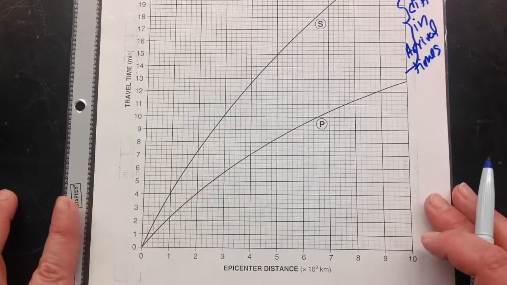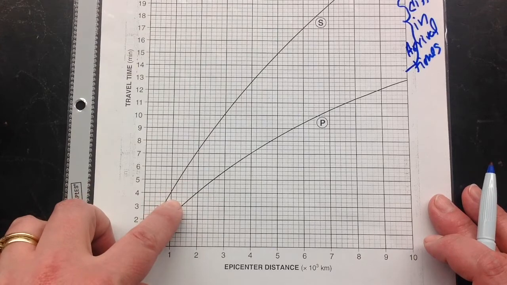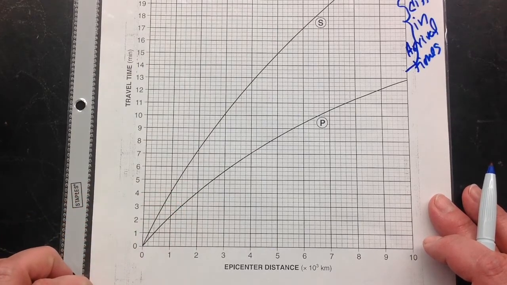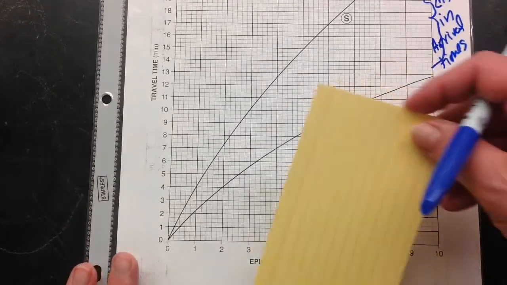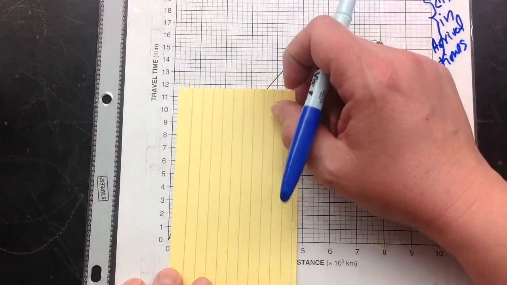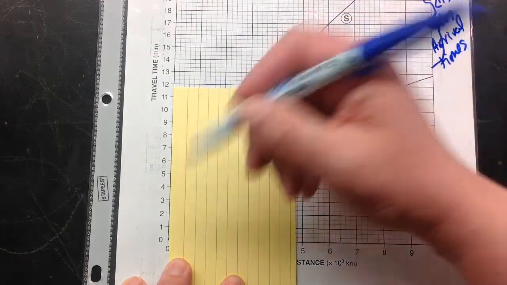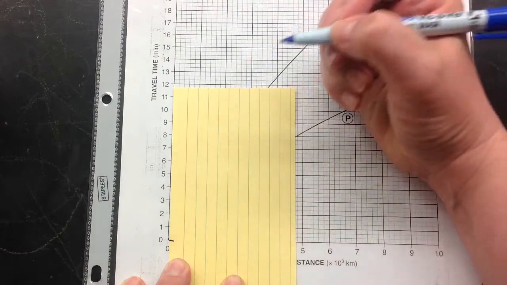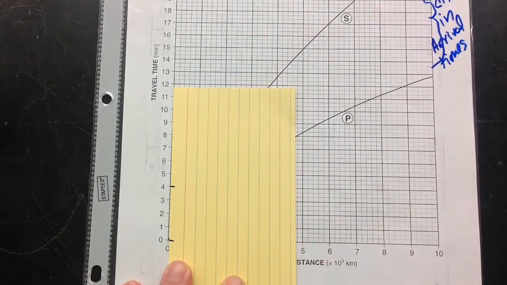So we need to figure out where in between here is there a 4-minute difference between the P wave and the S wave. And the best way to do this is to grab your straight edge and your sticky note and place it on the vertical axis. So you lay it along here, and you want to mark off the 0. Don't forget to do that. And 4 minutes. So I'd like you to take your sticky note, lay it along the vertical axis, and mark off 0 and 4 minutes.